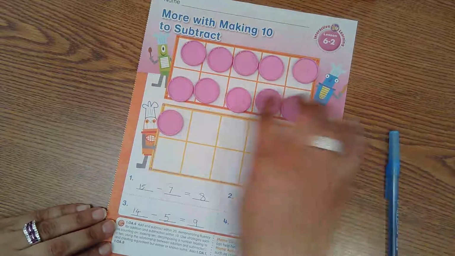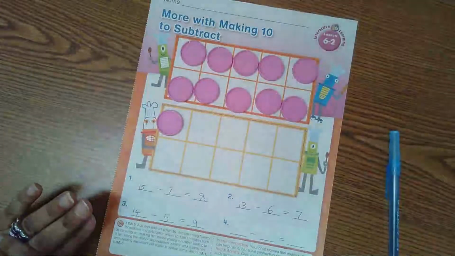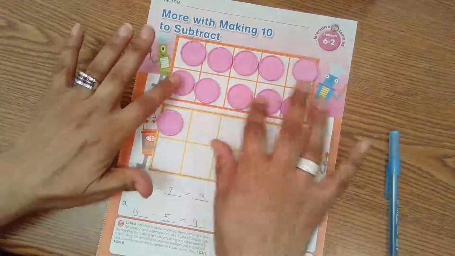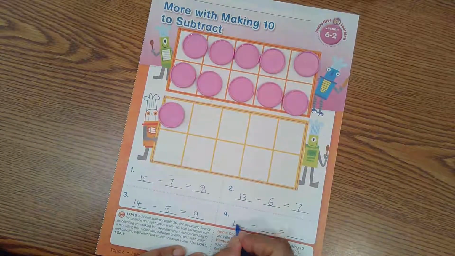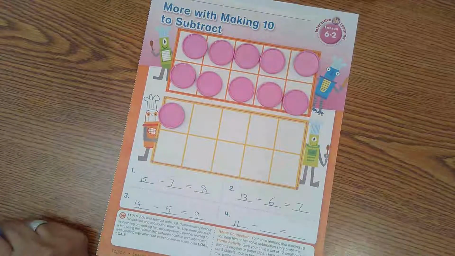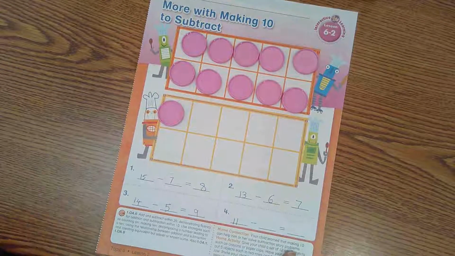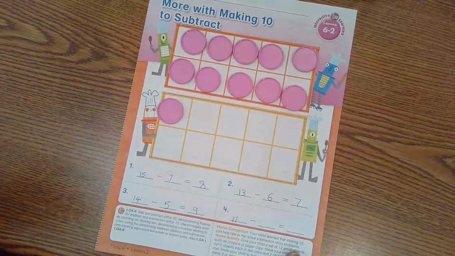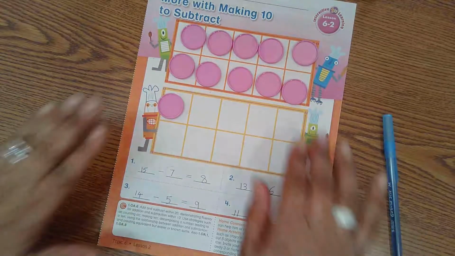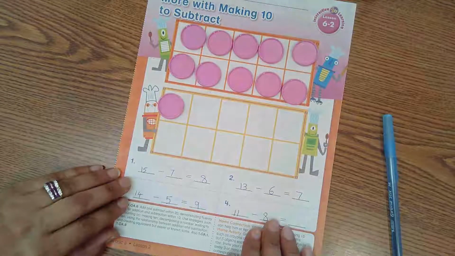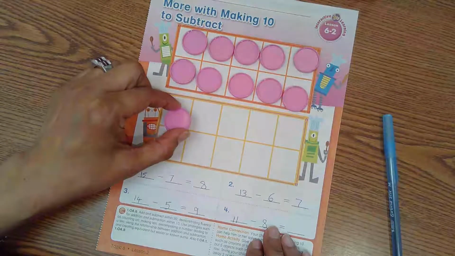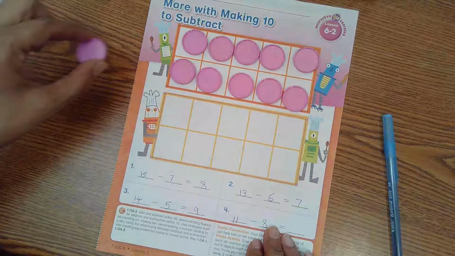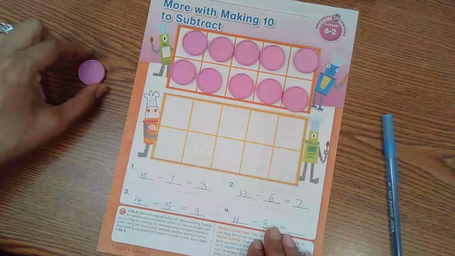Ali has 11 kites. Okay, so he had 11 kites. So let me write this down. All right. He shared with some friends. To have 10, this is the extra one.